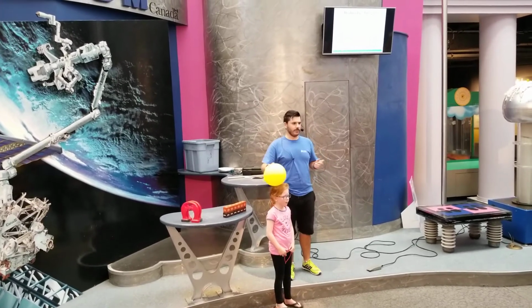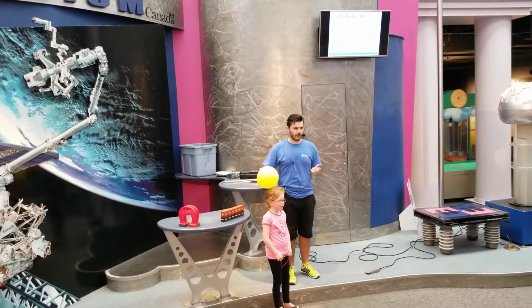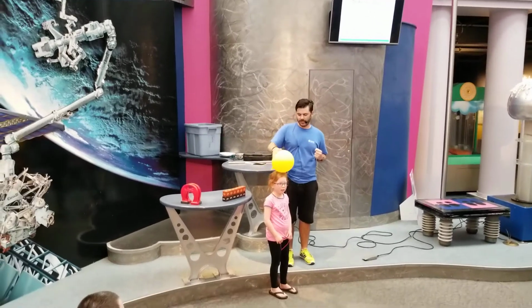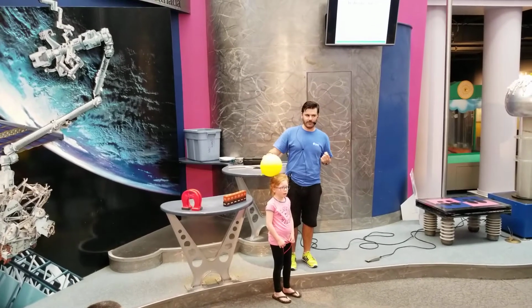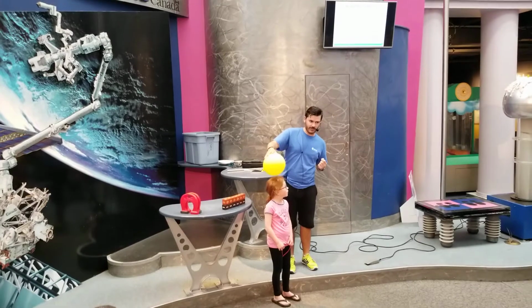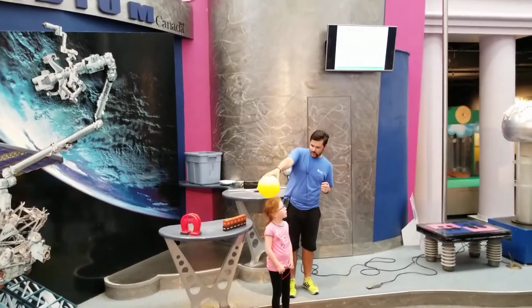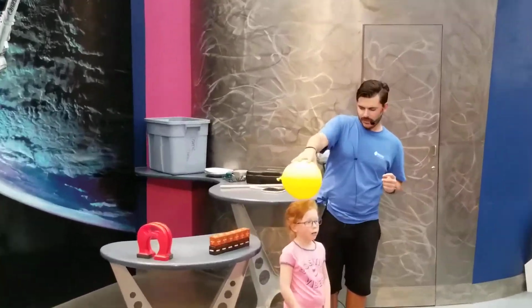When I rub this balloon on her head, I'm using something called friction. So when you rub two things together, it creates friction. And it's very, very important in static electricity. We're going to be talking about that in a little bit. As you can see, all of the hair sticks onto the balloon. So can I get a big round of applause for our volunteer? I'll get you back to your seat.